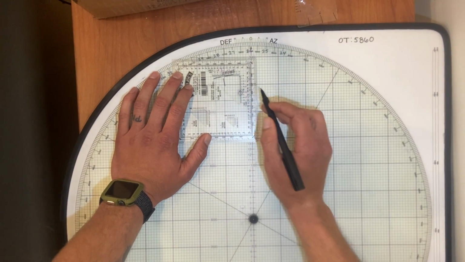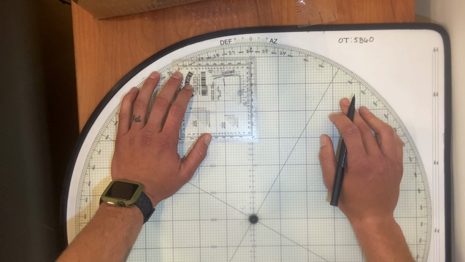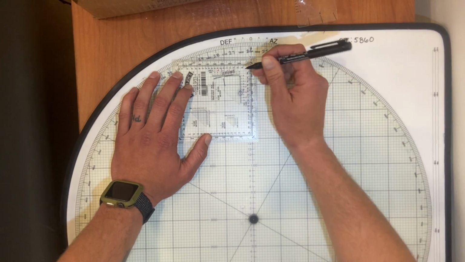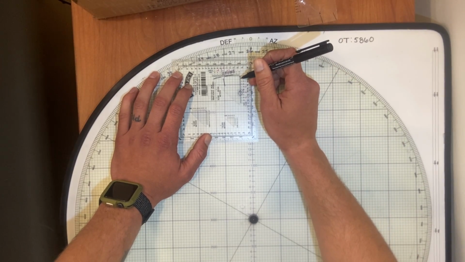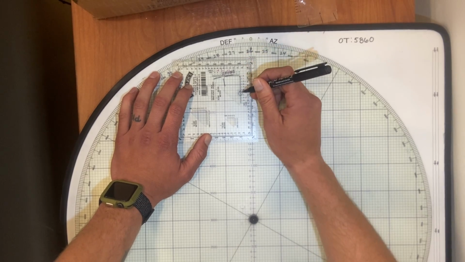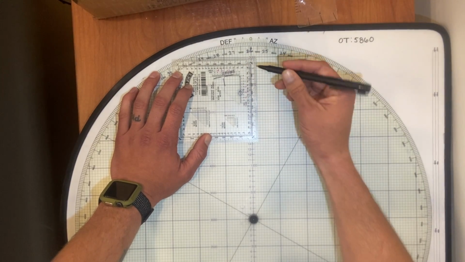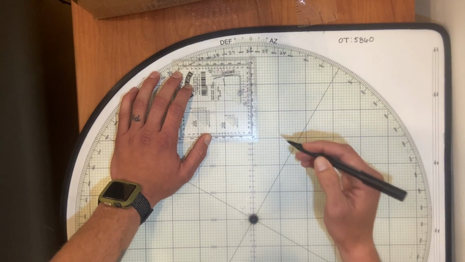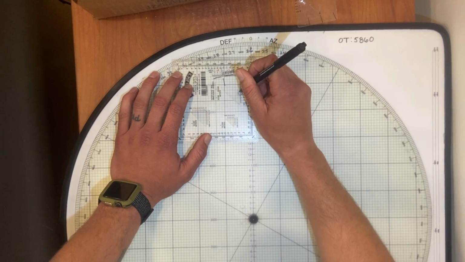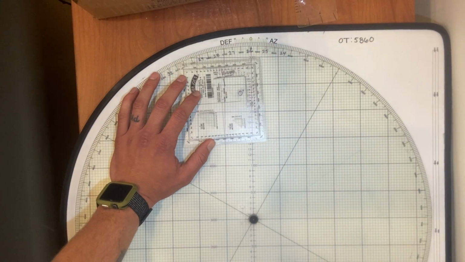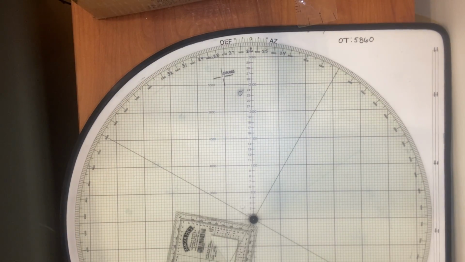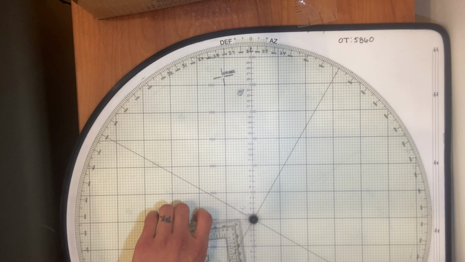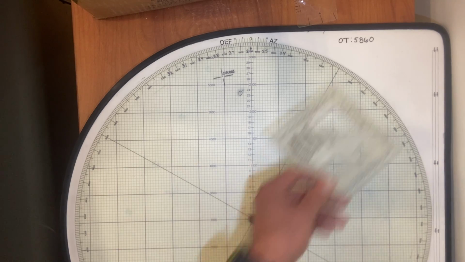So I'm moving right 300, that's double the distance. And now I need to apply my drop correction of 300. Same thing, 300, they're increments of 50, so I need to go double the distance, so I should end up on a 6. I make my plot, I circle it, and label it with a 1.